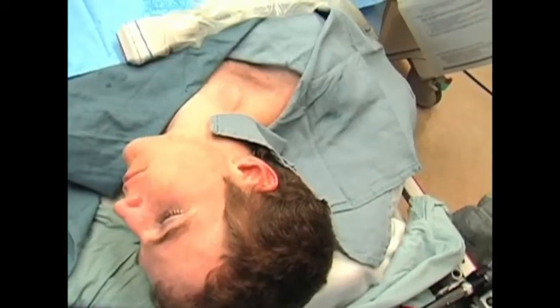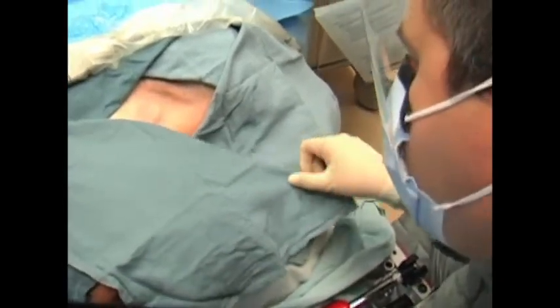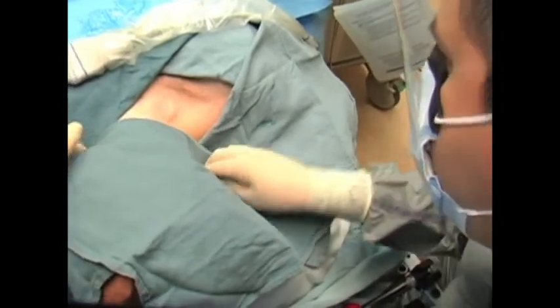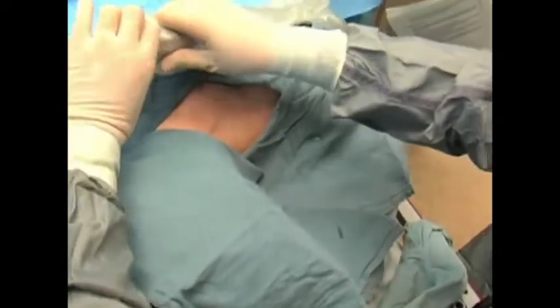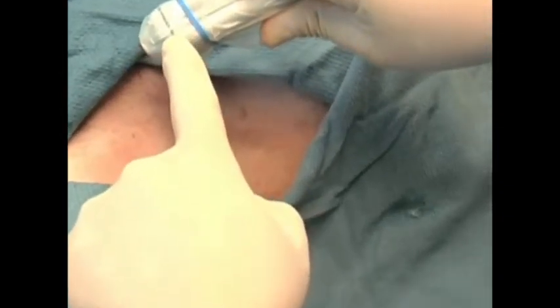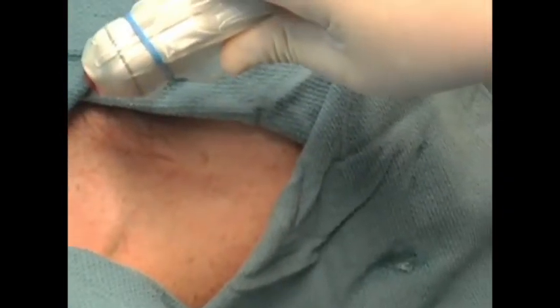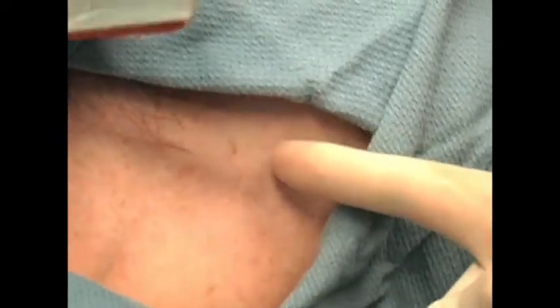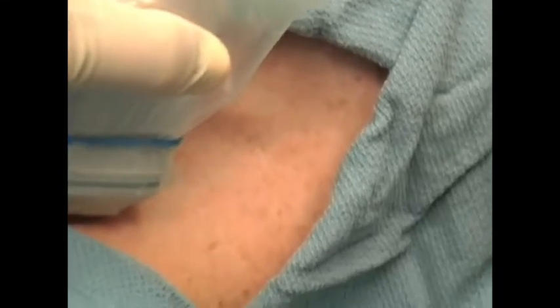Now Dan is back in position at the head of the bed. We're going to proceed with the middle approach to the IJ. He's going to place the transducer on the patient's neck with the indicator towards the patient's left side. The transducer will be placed slightly above the clavicle, with the medial or indicator side slightly angled towards the patient's feet.